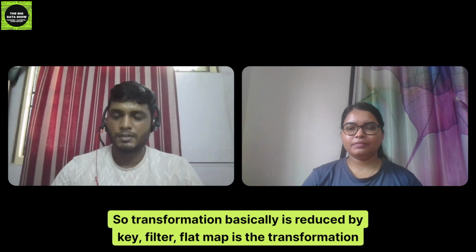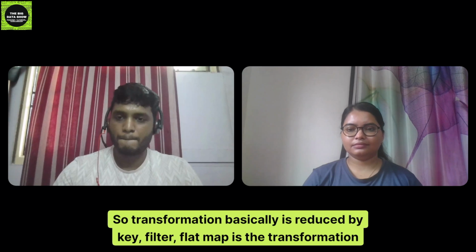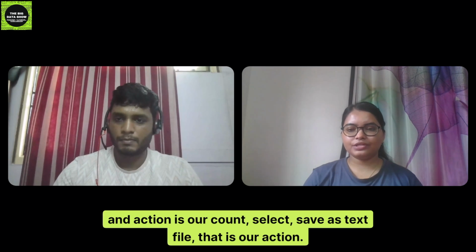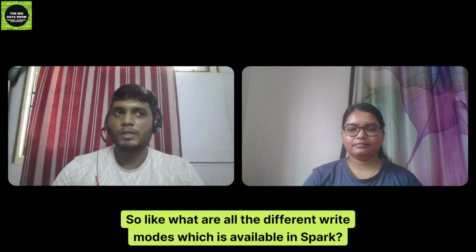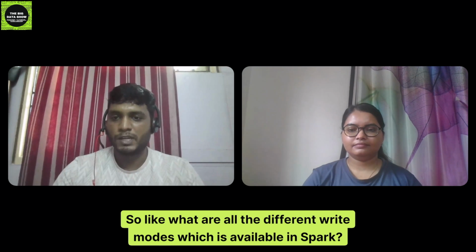Transformation basically is reduceByKey, filter, map, flatMap is the transformation. And action is count, collect, saveAsTextFile. That is our action. So, what are all the different write modes which are available in Spark?